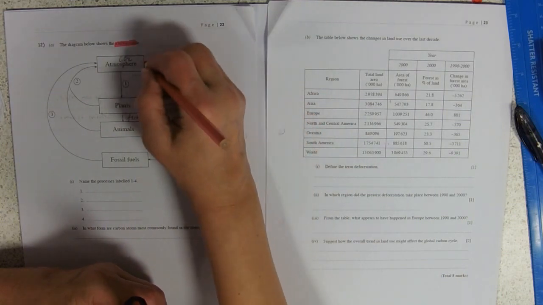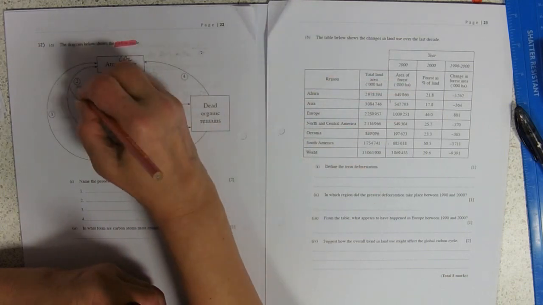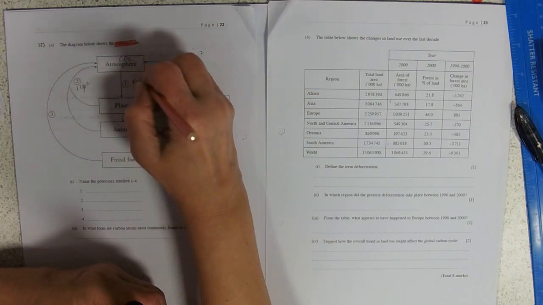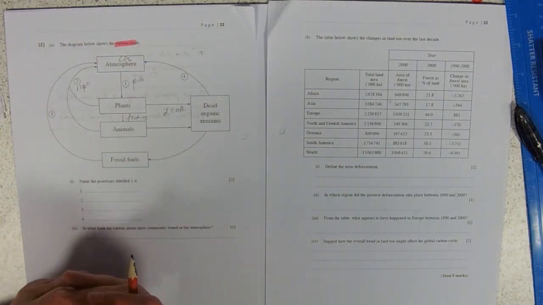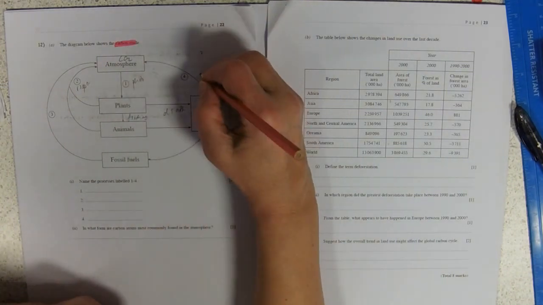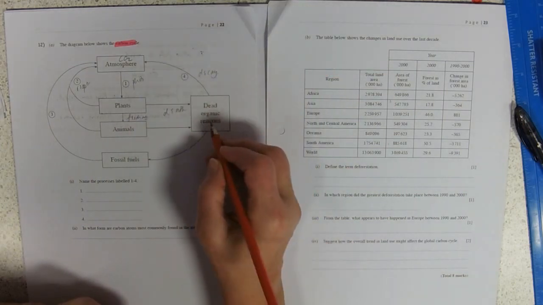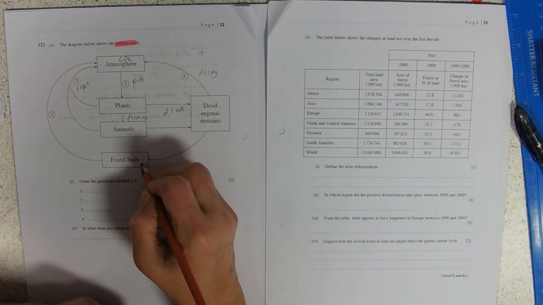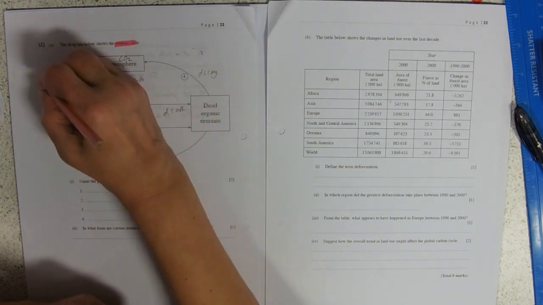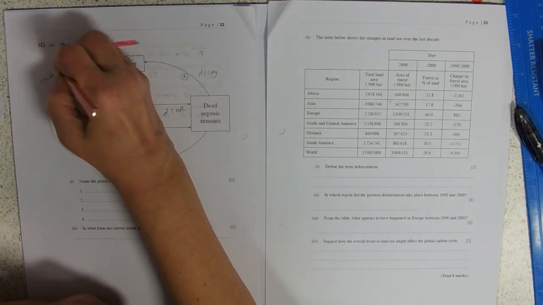They're going back to the atmosphere. So I'm thinking that back to the atmosphere is respiration. That's photosynthesis. And I'm thinking dead organic remains decay over this side. Some of them being made into fossil fuels over billions of years, and then fossil fuels to atmosphere, that's burning. Let's use the posh word for it, combustion.